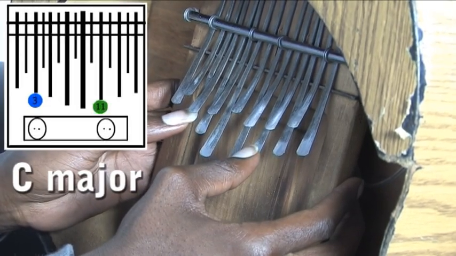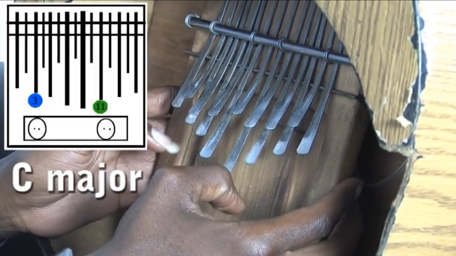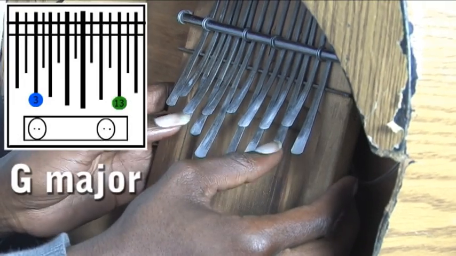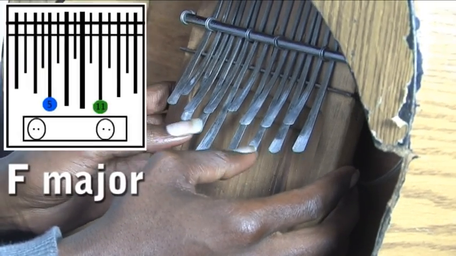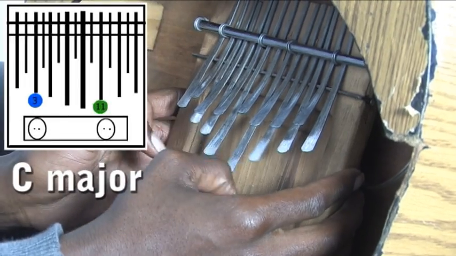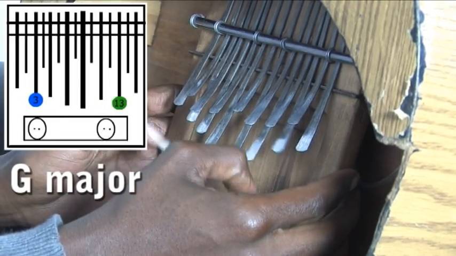Back to the tonic, and then the dominant. So if we are going to play something in C major, it's going to sound like this. So this is a simple progression in C major.